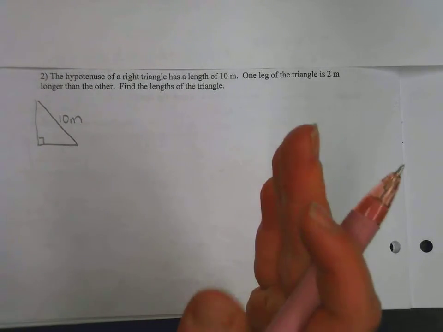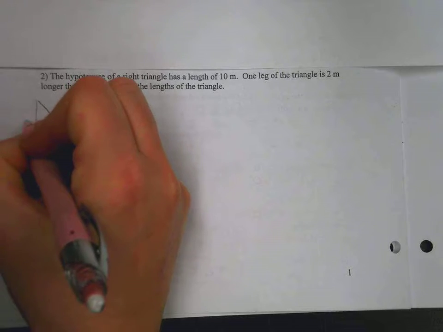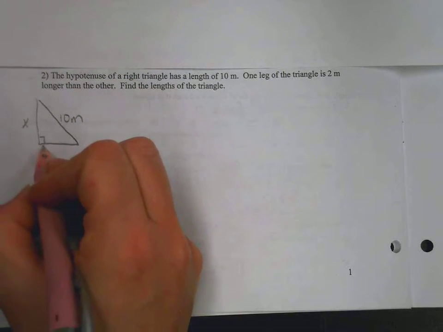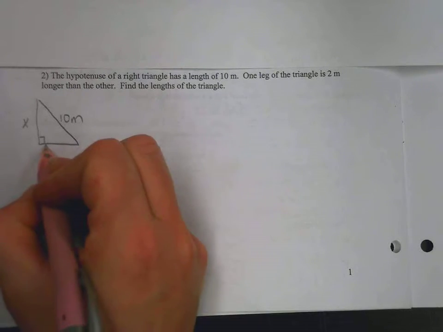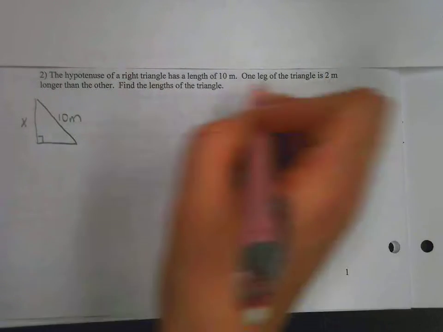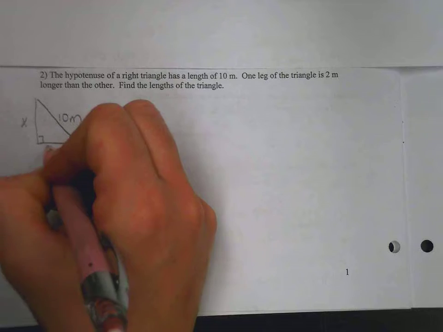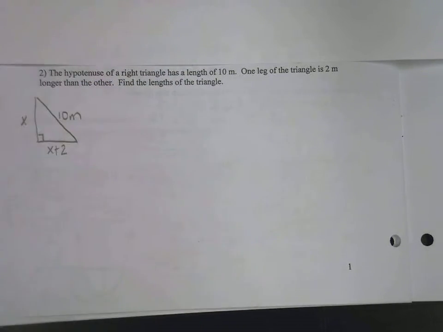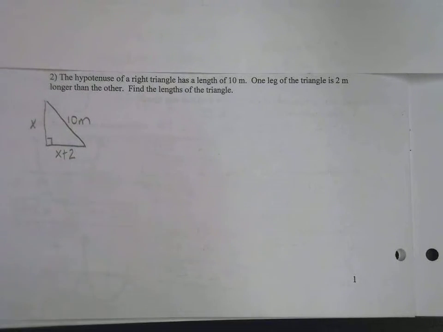So the leg of the unknown, I'm going to say it's x. That's my unknown. And then the length of the other leg, it says, is 2 meters longer than the other. So this length is going to be 2 meters longer than this leg, which is x plus 2. So how do we solve this equation?